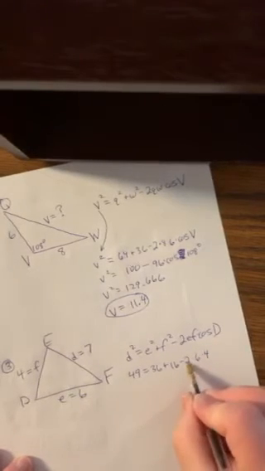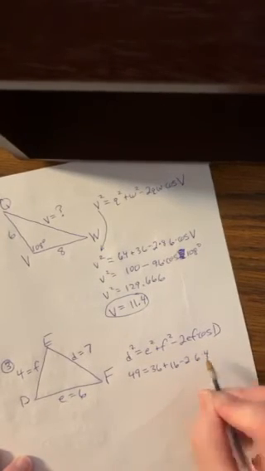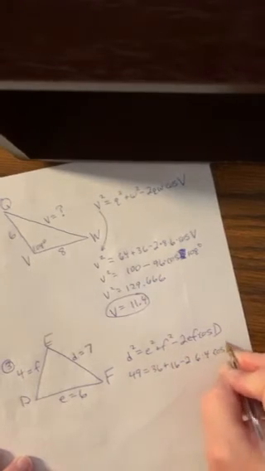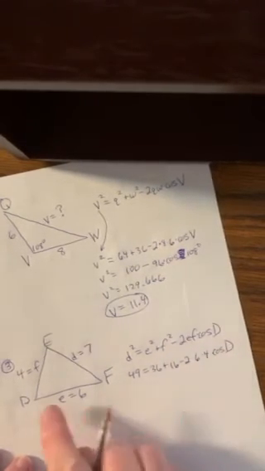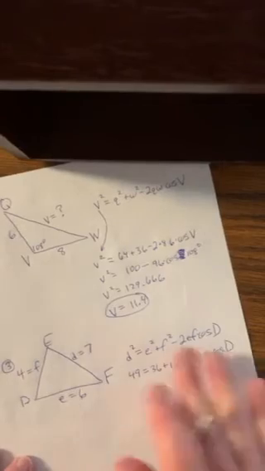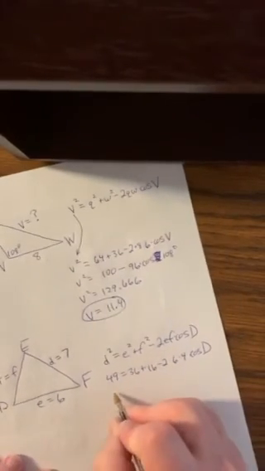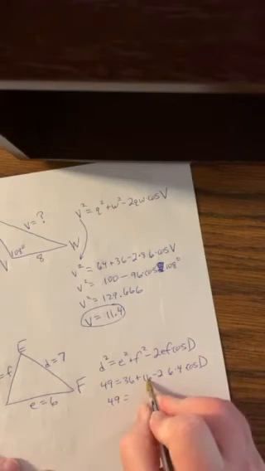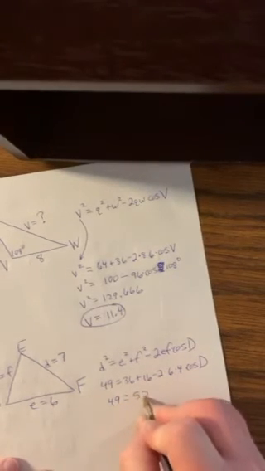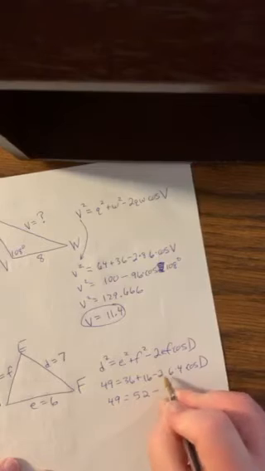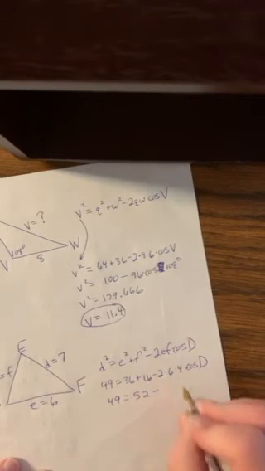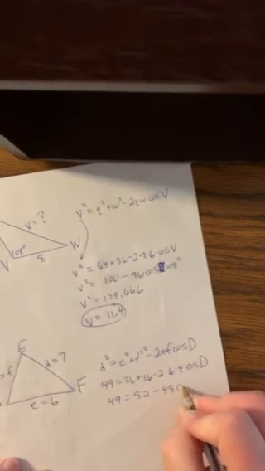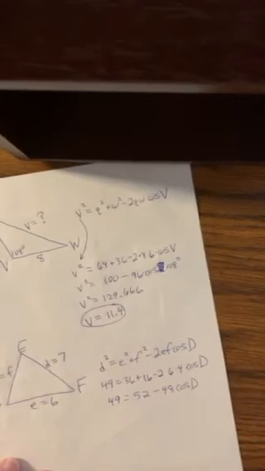Because that's my 2 times my E times my F, times the cosine of capital D, which is the unknown angle I'm seeking. Cleaning this up a little bit, we've now got 49 equals 36 plus 16 would be what? 52. Minus 2 times 6 is 12 times 4 is 48 cosine D.